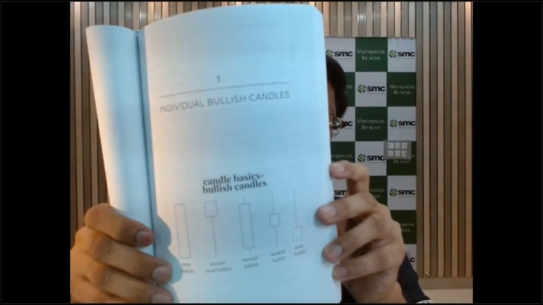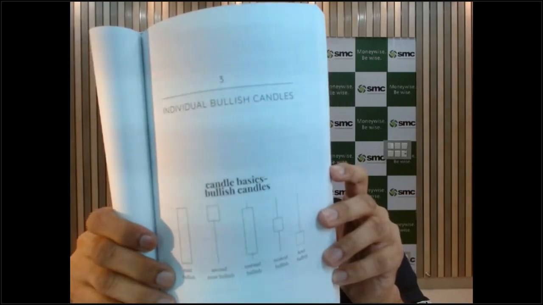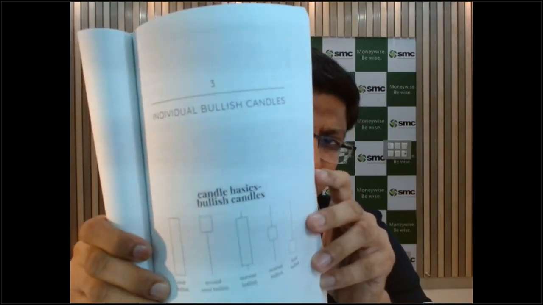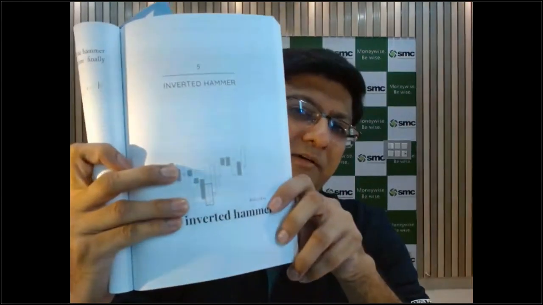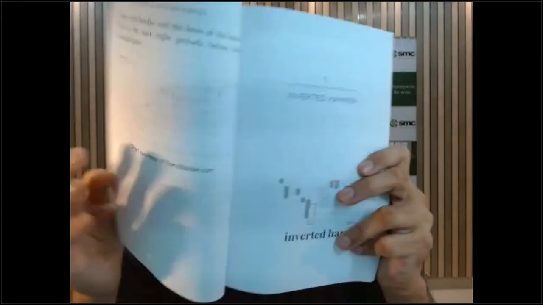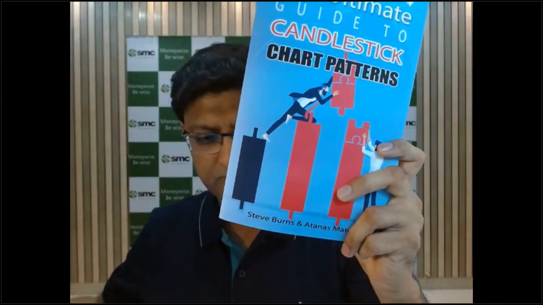We all read many candlestick patterns, but not all candlestick patterns have that much accuracy. Like individual bullish candles, there are some candles which have high accuracy and some which have low accuracy. This book describes the patterns which have high accuracy. These are some bullish patterns with very high accuracy, so if you find these candlestick patterns in the market, you can recognize them. Like this inverted hammer, this is a very workable candlestick pattern. You can read these 3 books, which are useful.